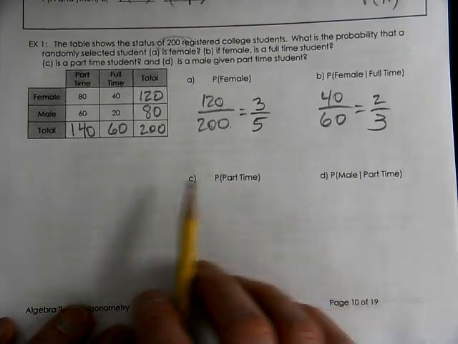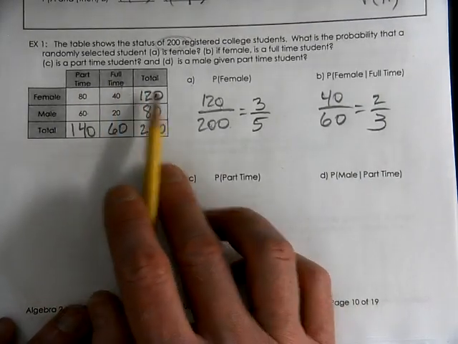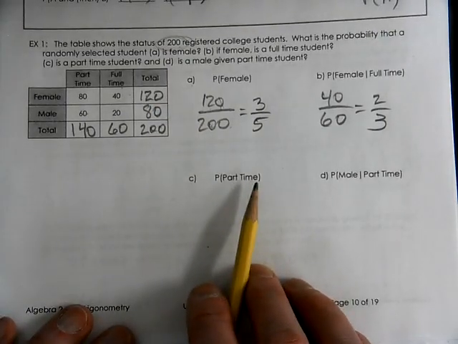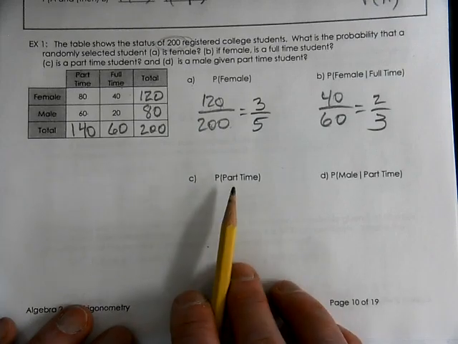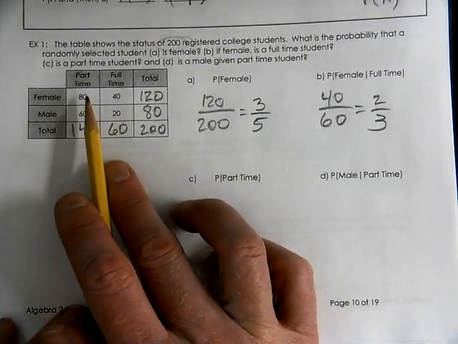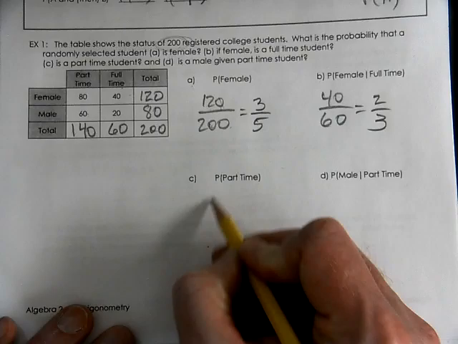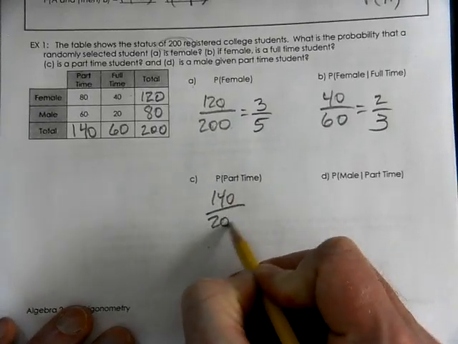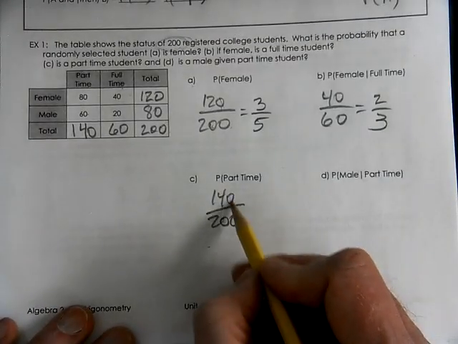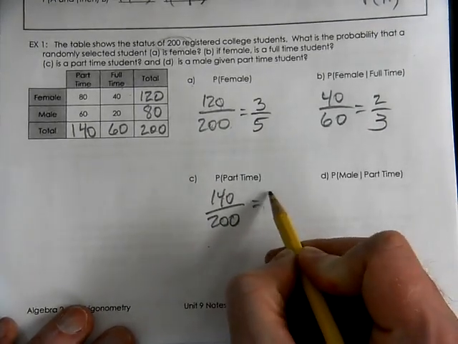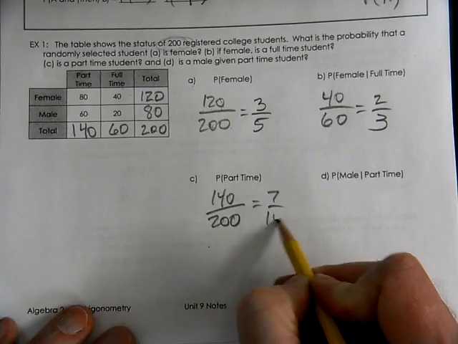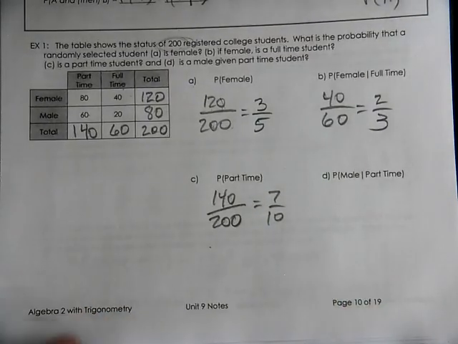What's the probability if you look at all the folders, because there's no given, there's nothing to cut it down, it's just probability of part-time. The part-time, there's 140 of them out of the 200. Cross the zeros out, you're left with 14 over 20. Half of 14 is 7. Half of 20 is 10. So you got 7/10, 70%.